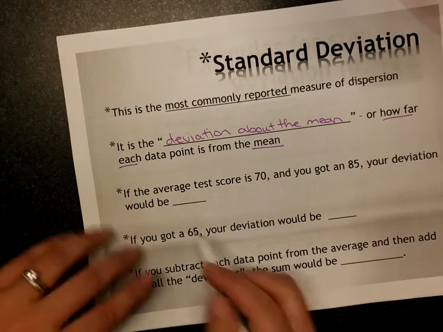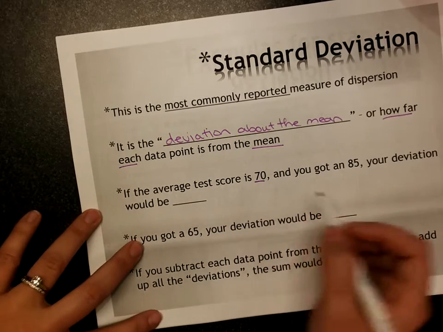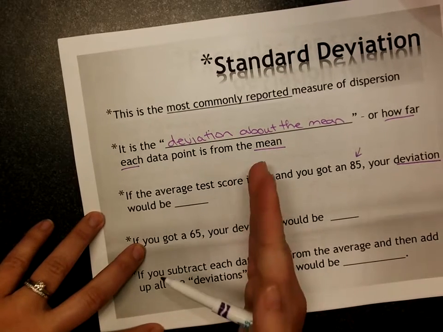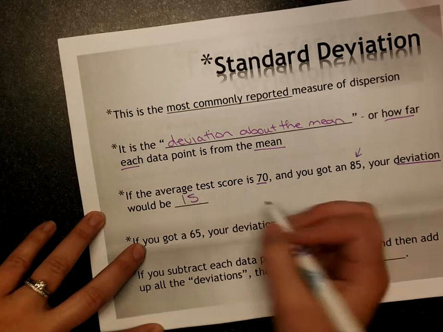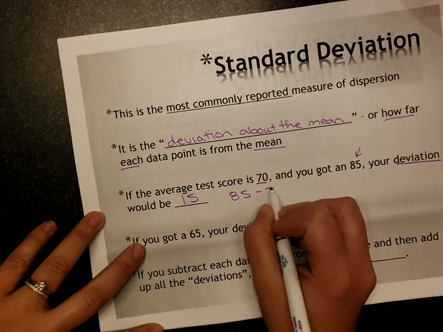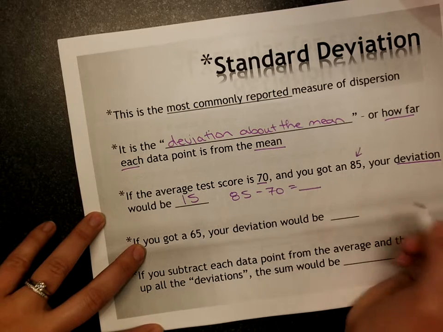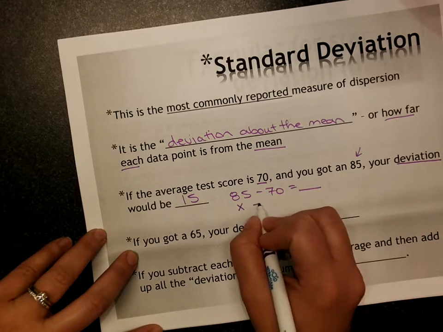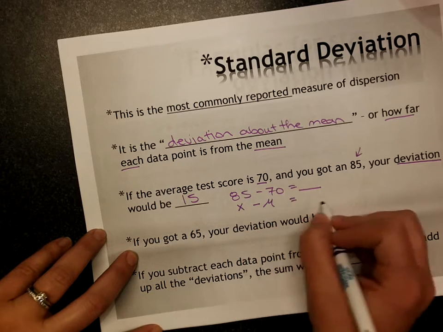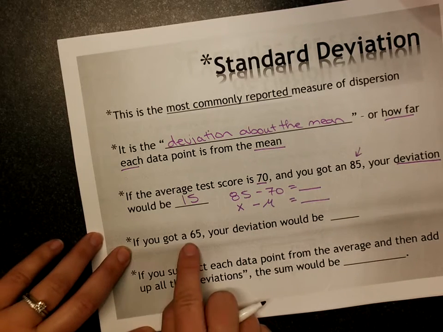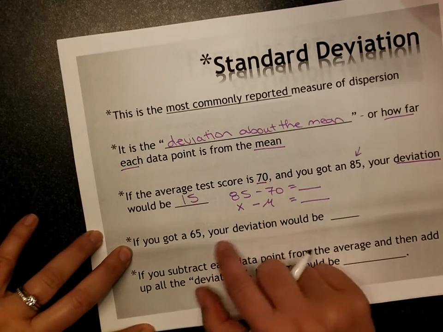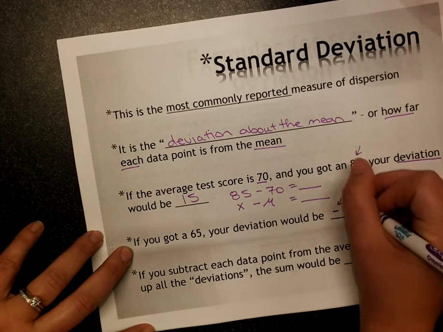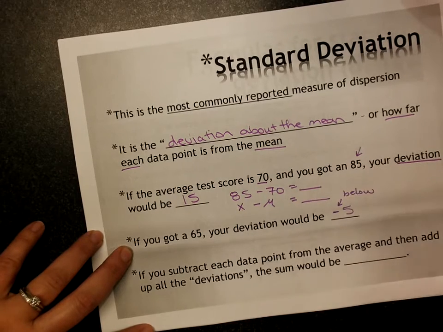So if we're talking test scores, and I said the average test score was 70, and you got your exam back and you got an 85, your deviation from that mean would be a positive 15. I'm taking your 85 and subtracting the 70, and that gives me the deviation. So it's always the individual data value minus the mean, and that gives you your deviation. If you got a 65 on the test and the average was 70, your deviation would be negative 5. The negative means that you were below the mean.